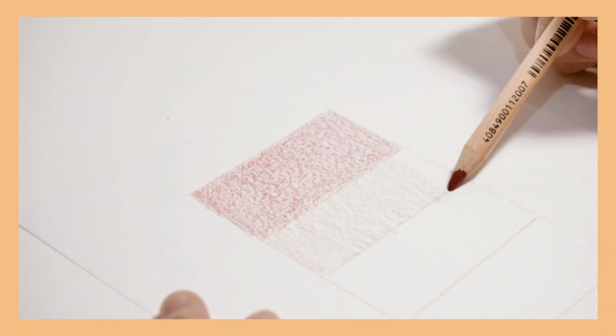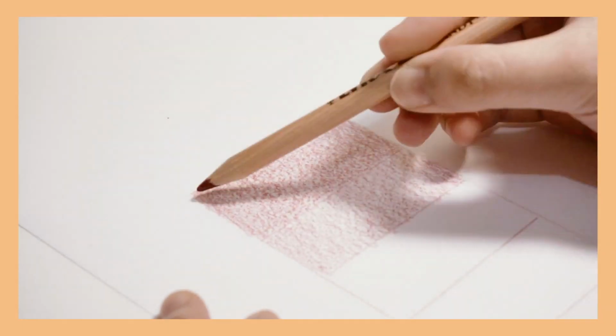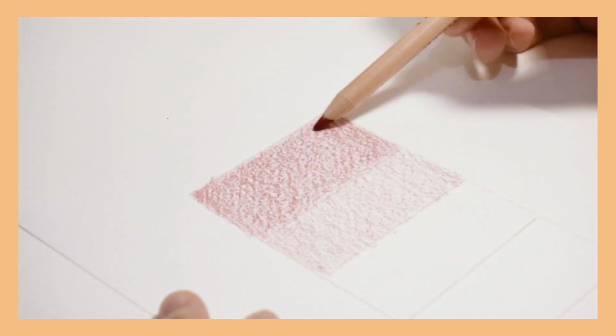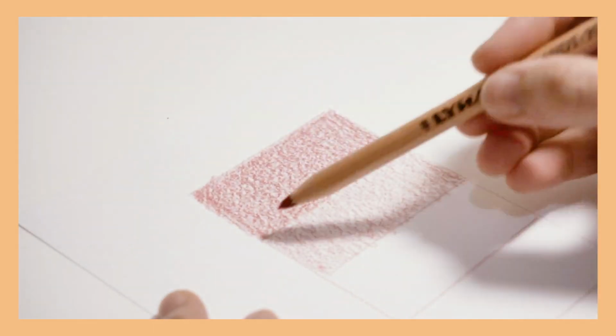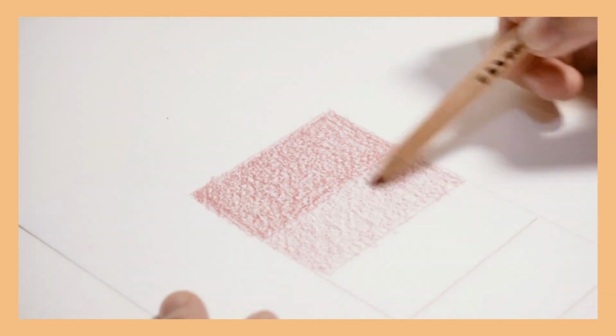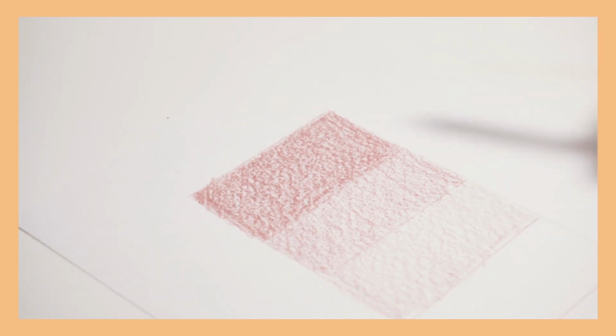Number 1 is to layer. This allows you to build up your pencil marks to achieve darker shadows, but also, if you're a beginner and you're unsure about shading and where to add shading, layering means you haven't actually committed to any dark pencil marks, which can be very hard to erase.